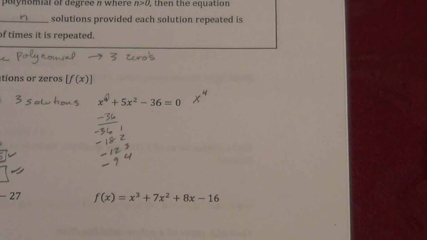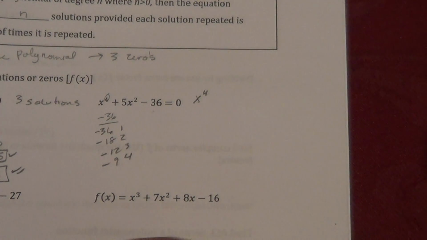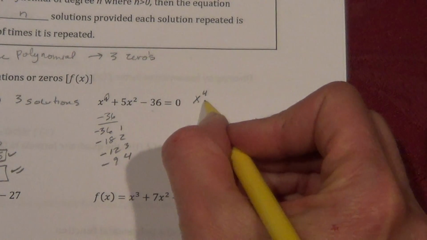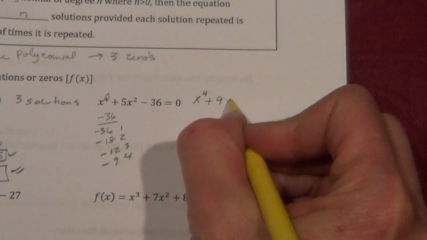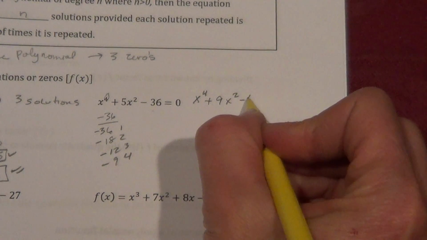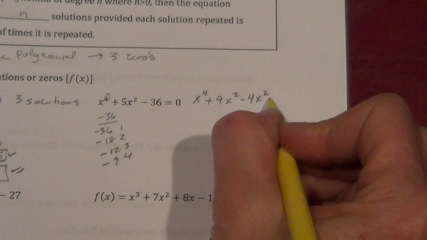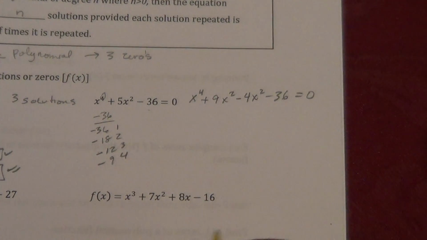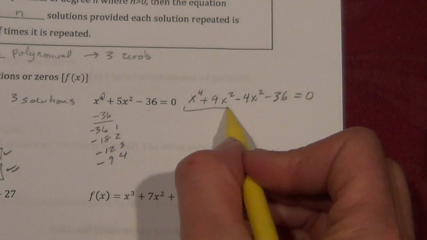But if it was negative 9, that would be a negative 5. So we need to switch it to being positive 9x squared minus 4x squared minus 36 equals 0.